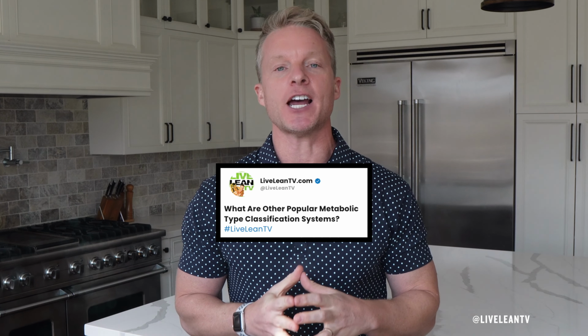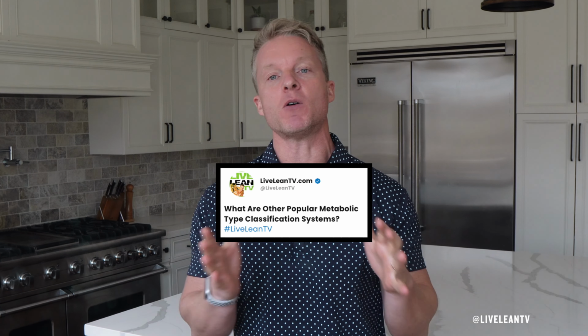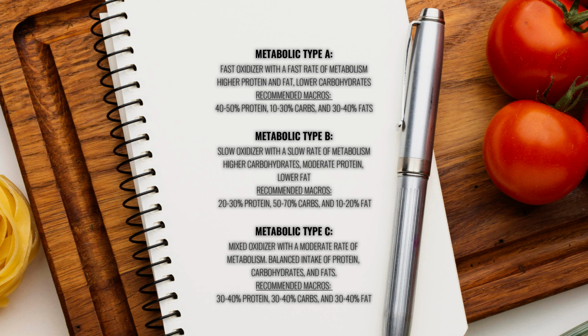So if you've taken an online metabolic type test that doesn't follow the metabolic typing diet, here's a quick summary of the other popular metabolic type classification systems. The metabolic types A, B, and C. So the metabolic types A, B, and C relate to oxidation rates.